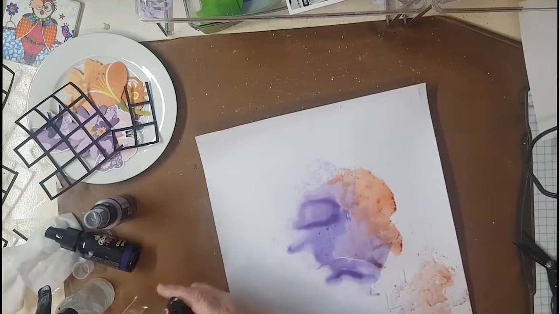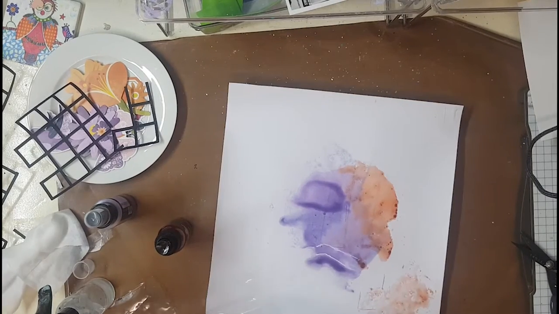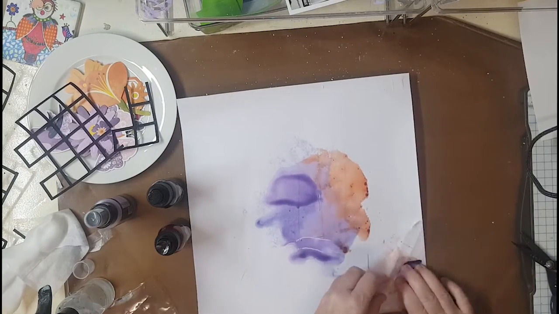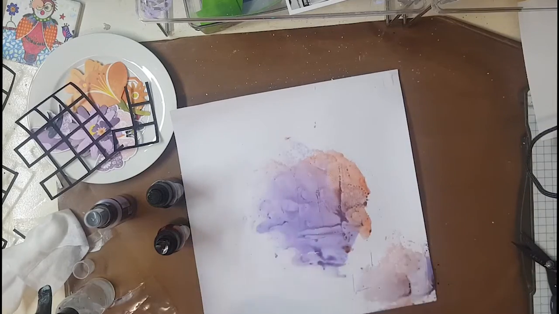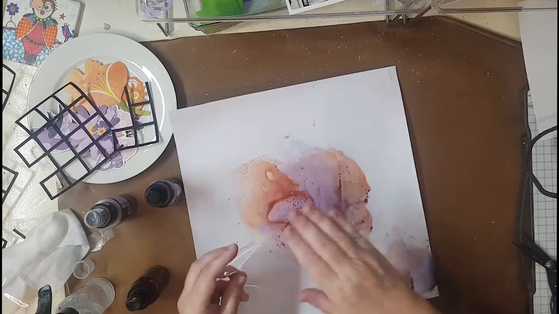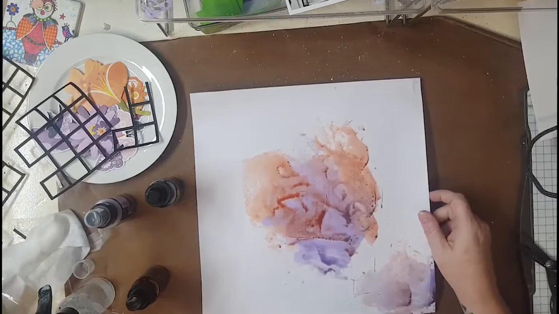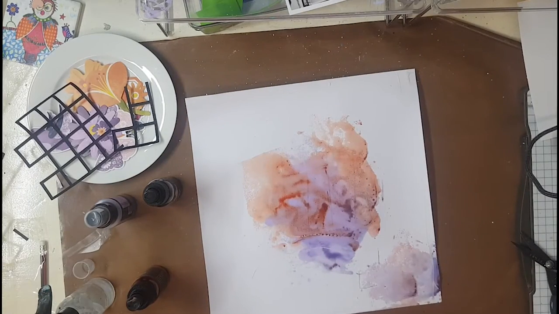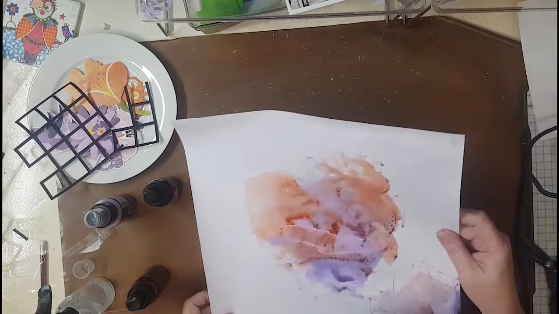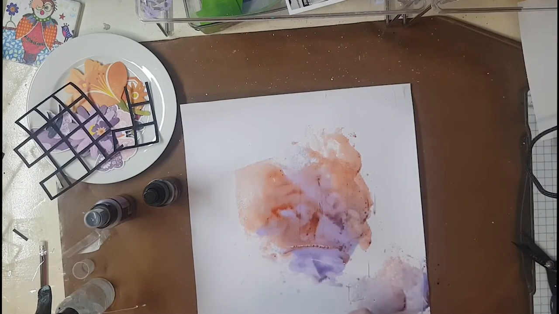So I'm starting off my layout with some mixed media, and I have pre-gessoed my white cardstock, and I am just using some colour sprays from Colour Blast Be Arty in the colour of indigo and also sunset to give that purple and orange feel across the page.